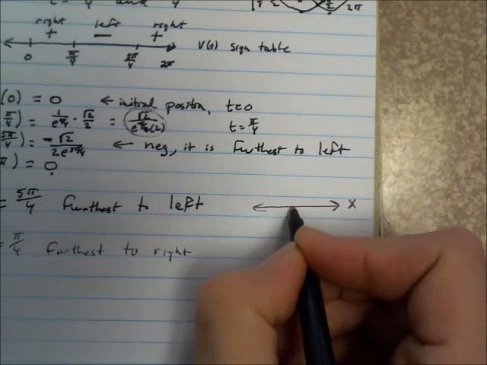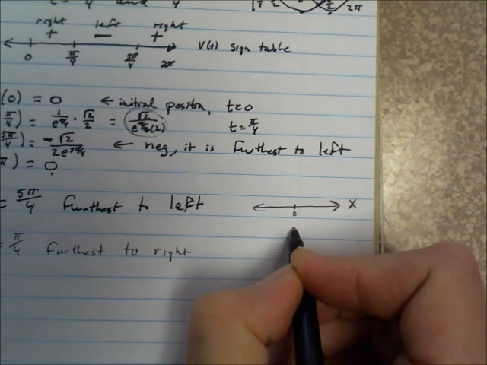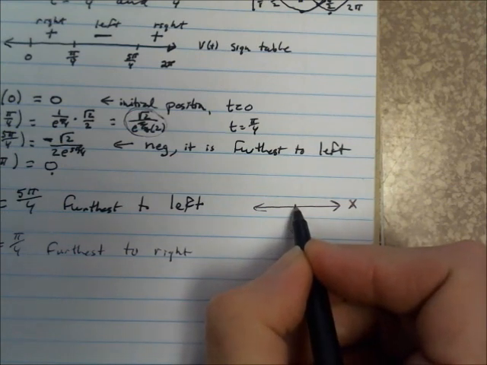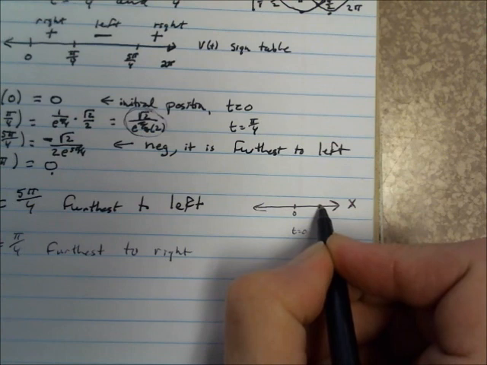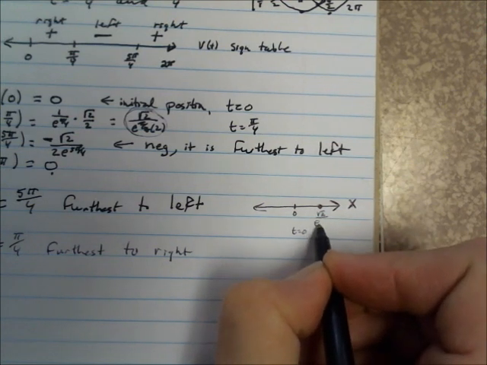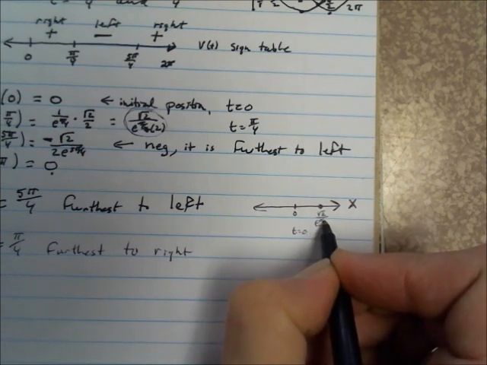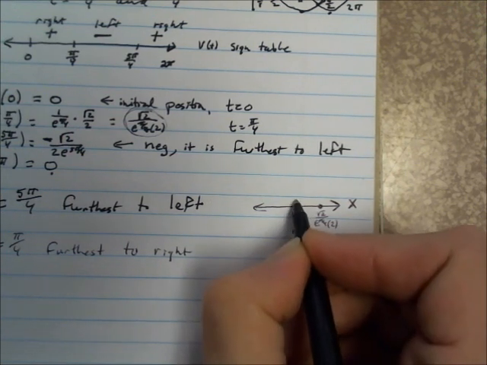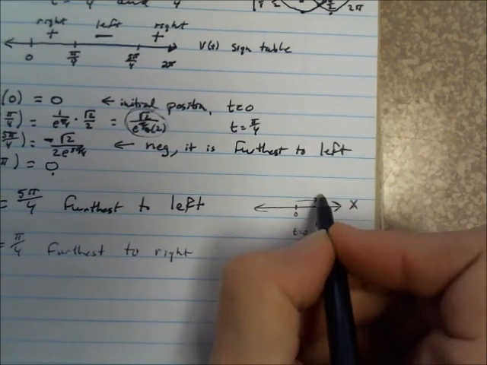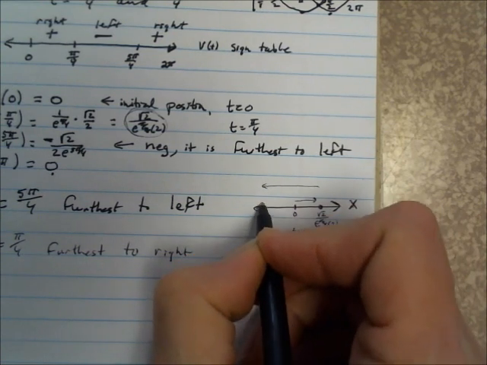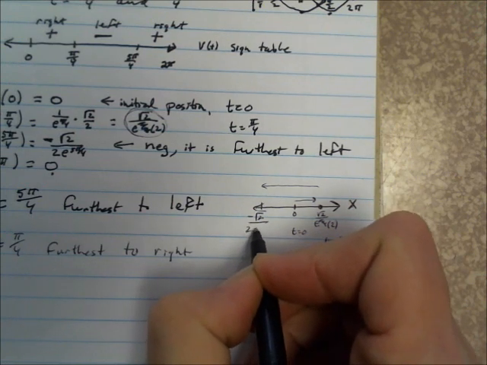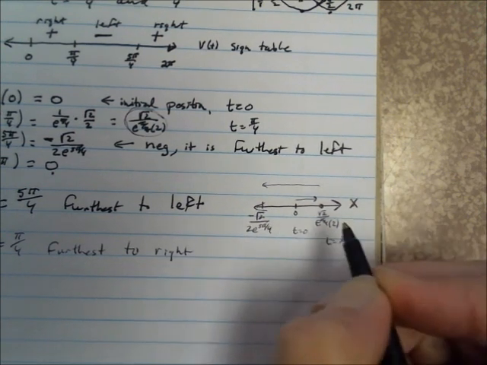And so this particle started at x equals 0, and x equals 0 at time equals 0. And then we said it started moving to the right, and it got over to the right. The position was the square root of 2 over e to the pi over 4 times 2. So it moved to the right, and that's at t equals pi over 4. And then it moved to the left until we got to negative square root of 2 over 2 times e to the 5 pi over 4.